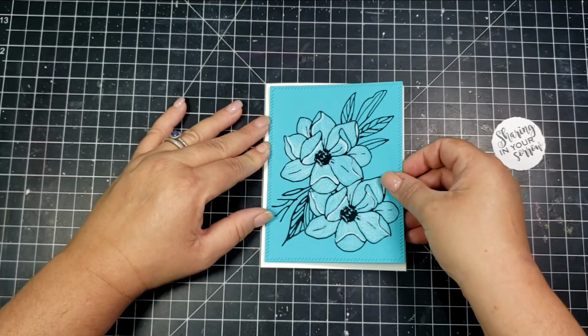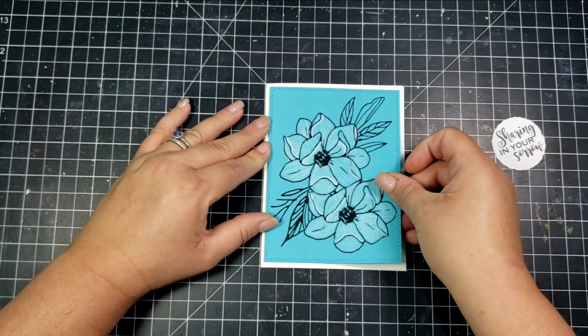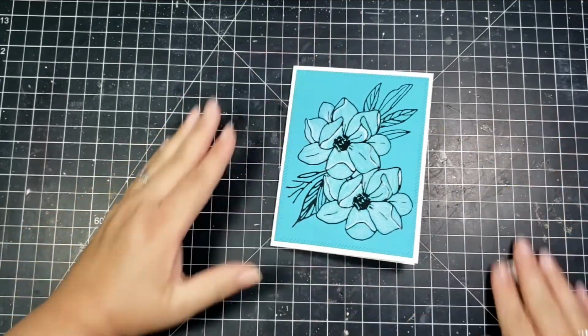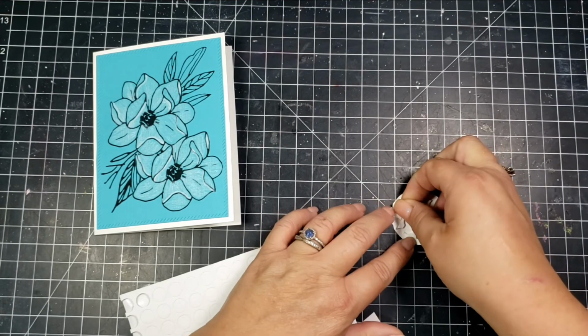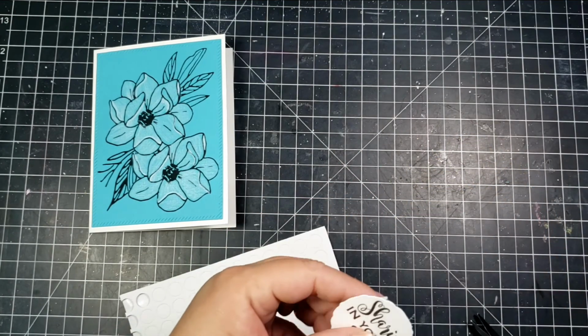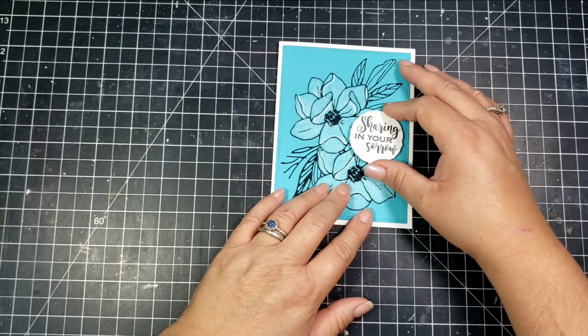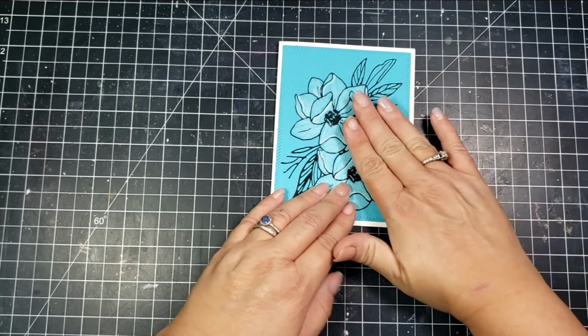I was going to use a different sentiment for this, but didn't like the blue on blue, so I went ahead and used Sharing in Your Sorrow and popped that up onto my card, and that will finish off that card and the series of 3.